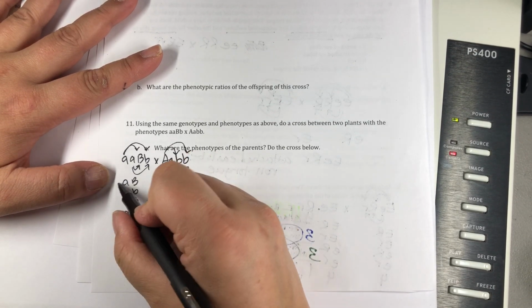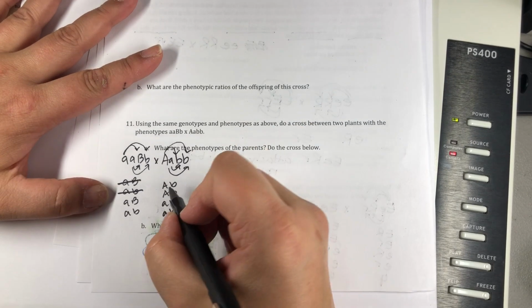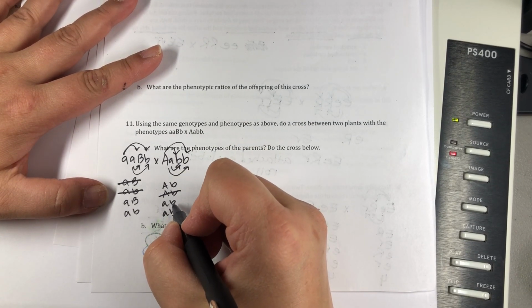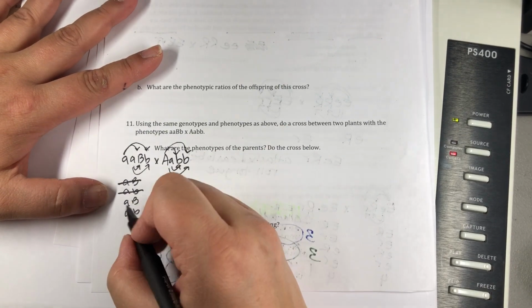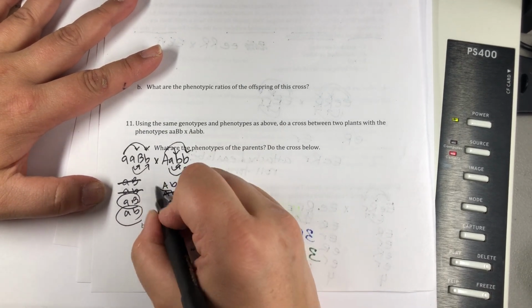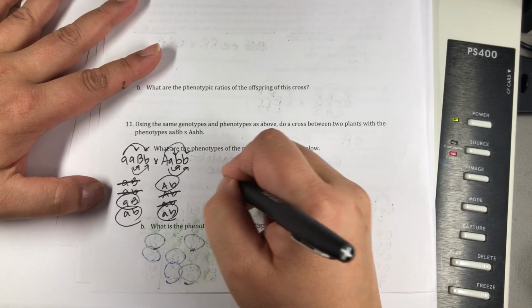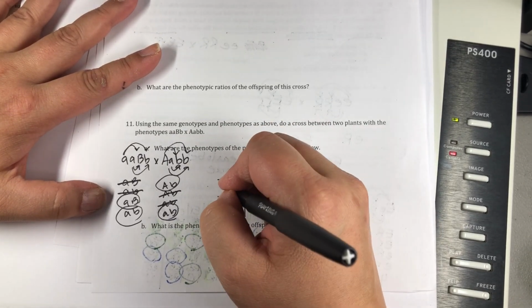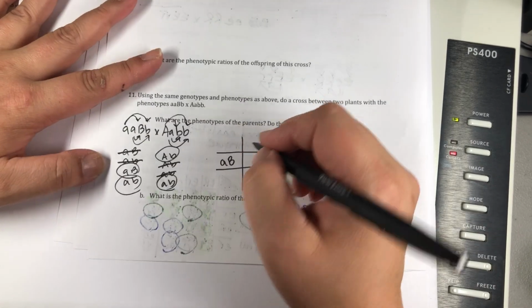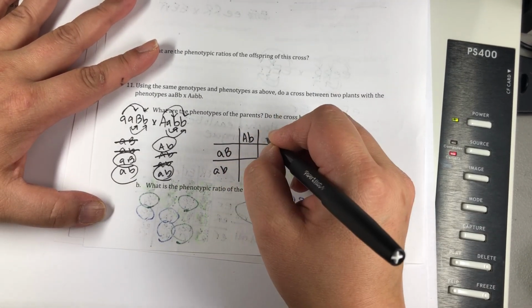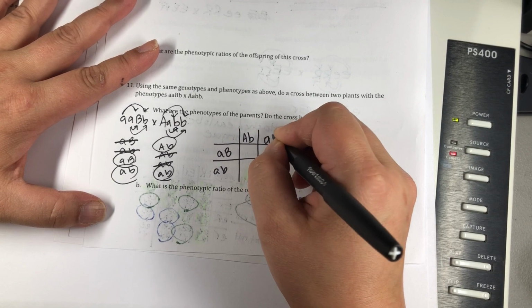Okay, so there are some repeats. So these are repeats, and these are repeats. These are the only unique phenotypes you're going to get: little a, big B, little a, little b, and big A, little b, and little a, little b.